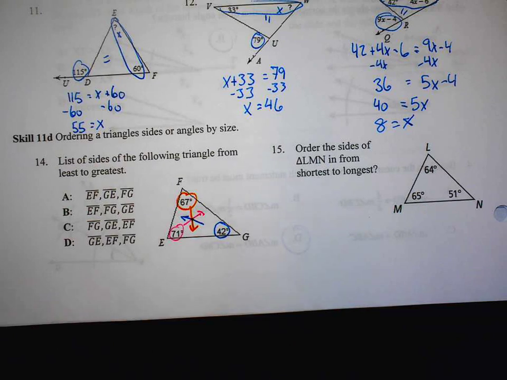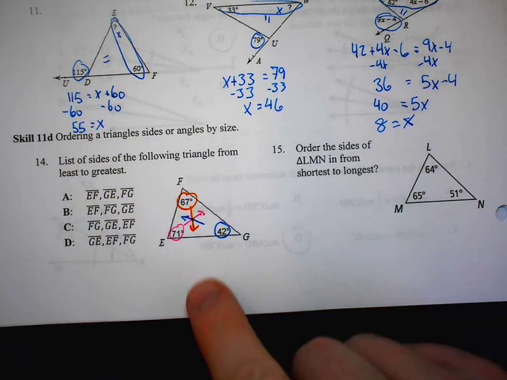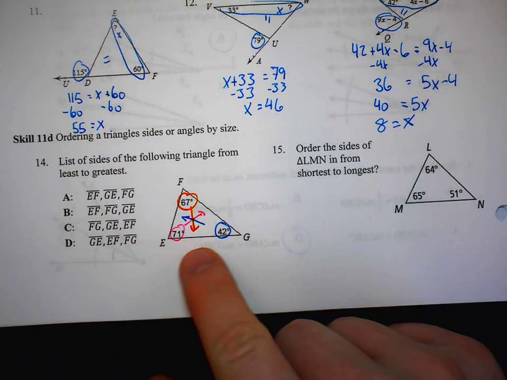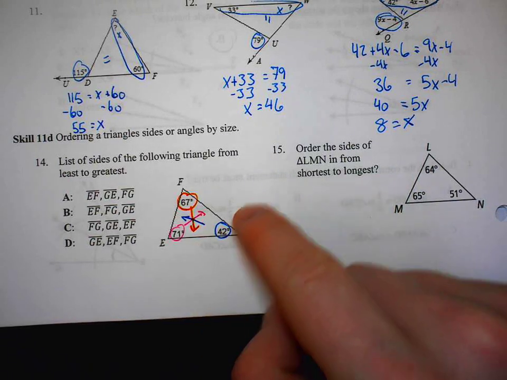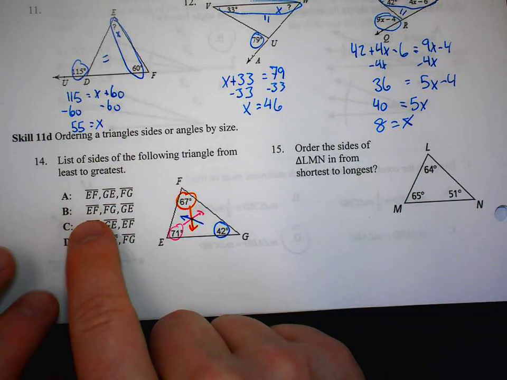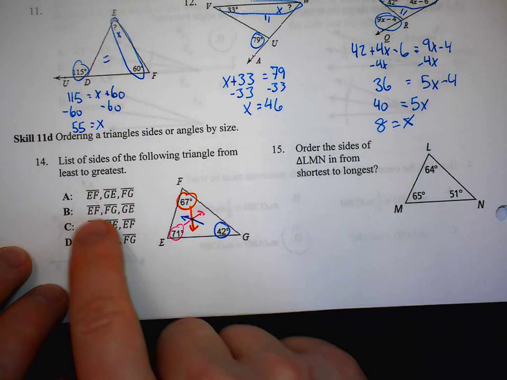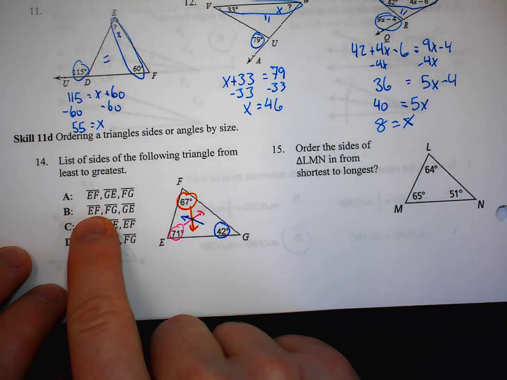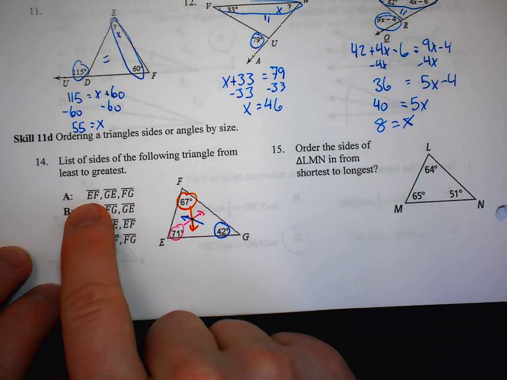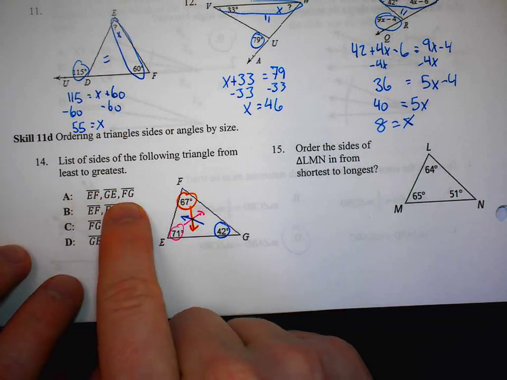So our order should be EF, EG, and then GF. So we have EF, EG, or GE because they're the same, and then finally FG. So our correct answer would be A.